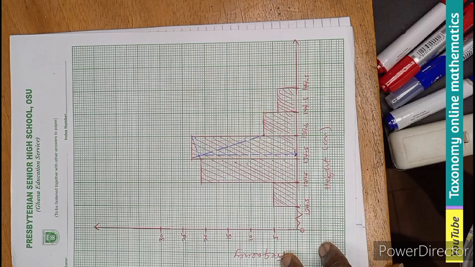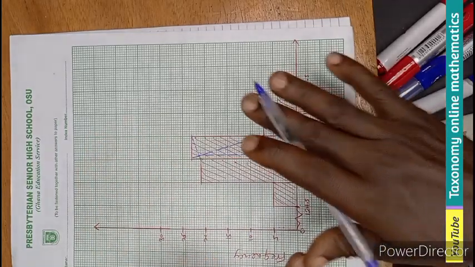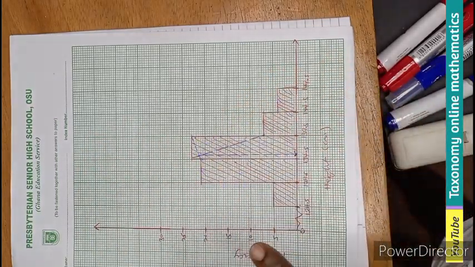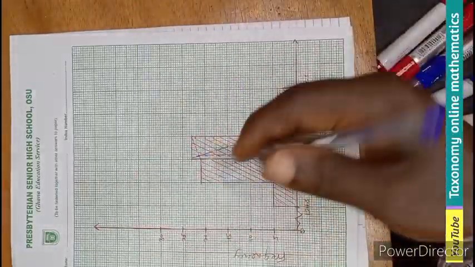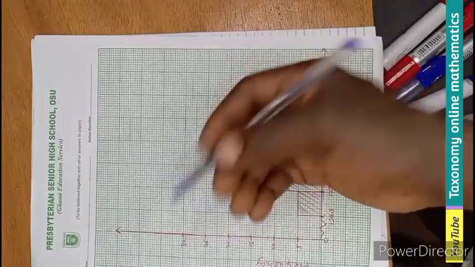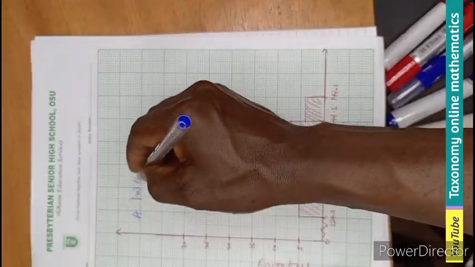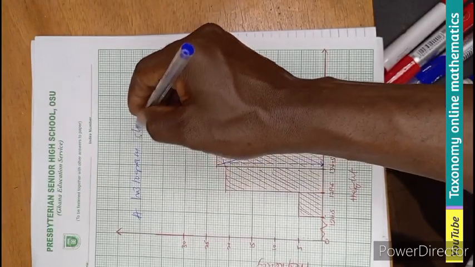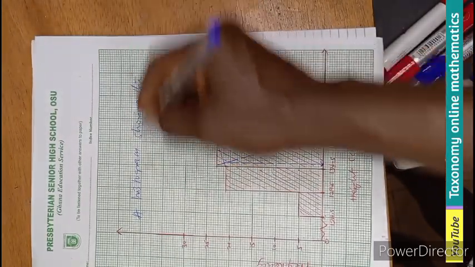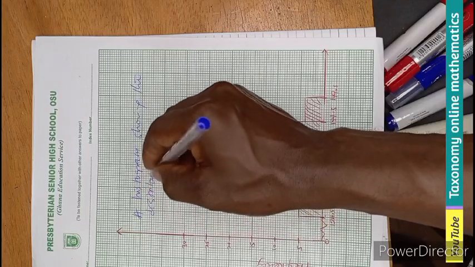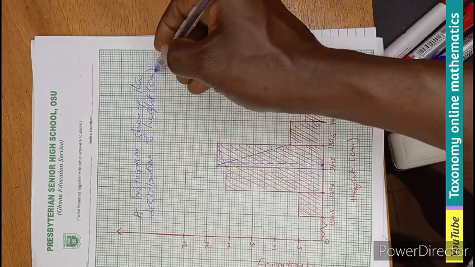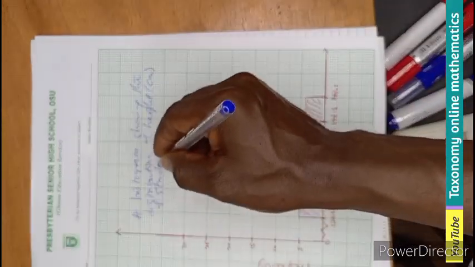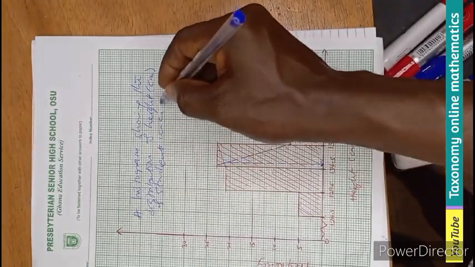But don't forget, if you draw a histogram, you should be able to give a title to the histogram. And this histogram is talking about the height of people or students. So we can have it as a histogram showing the distribution of height, which are in centimeter, of students in a class.